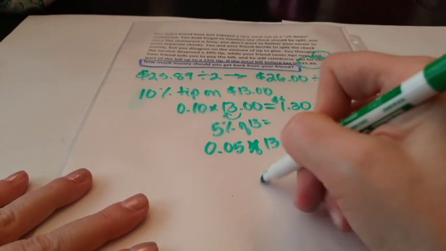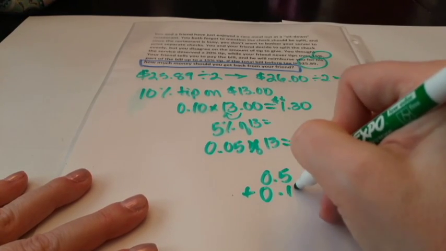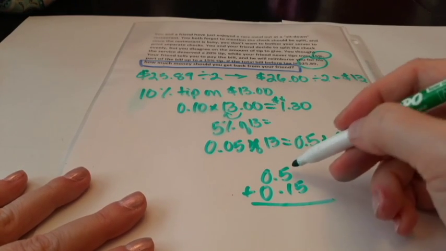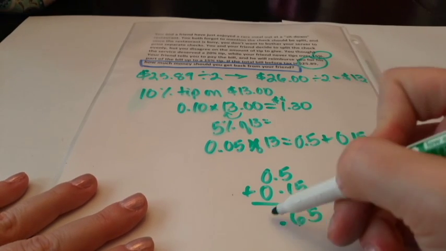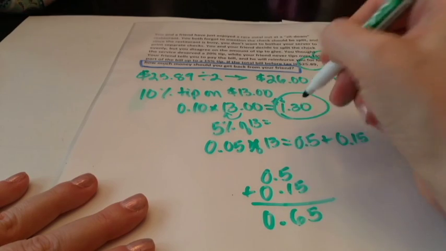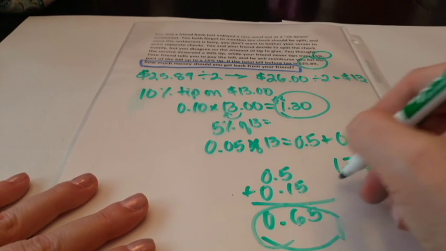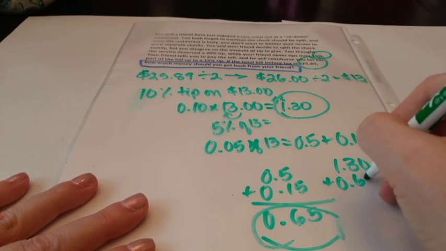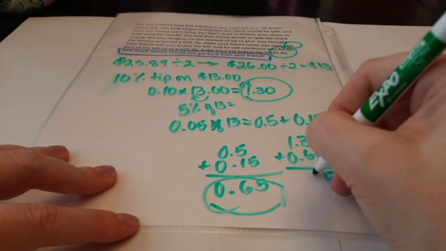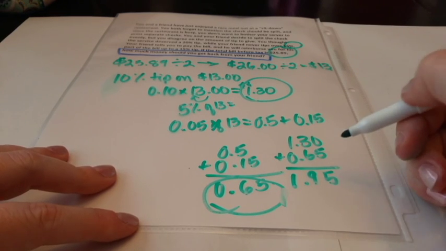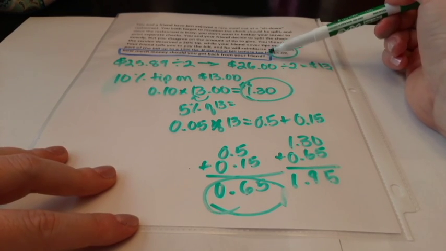So if I add 0.50 plus 0.15, that is going to give me 65 cents. So I add the 65 cents to my 1.30, and so 1.30 plus 0.65 is going to equal, bring down the 5, 3 plus 6 is 9, $1.95. Are we done? Okay, let's look back at our question.